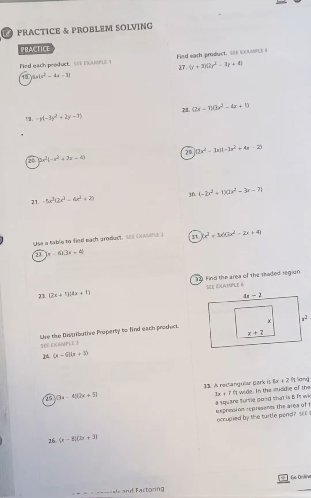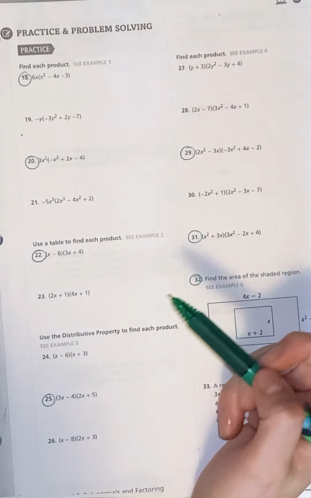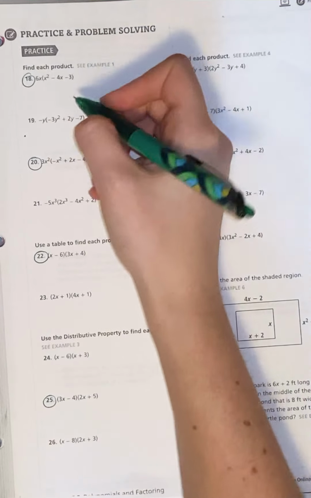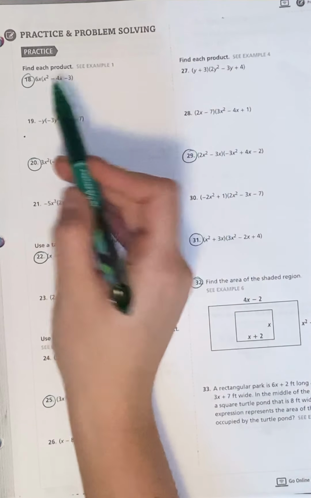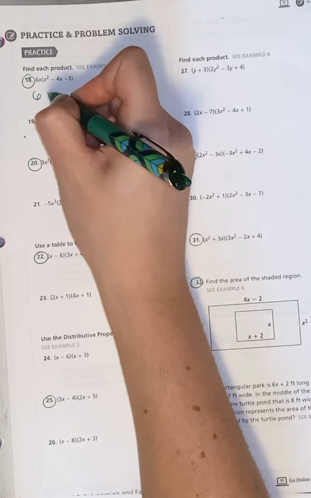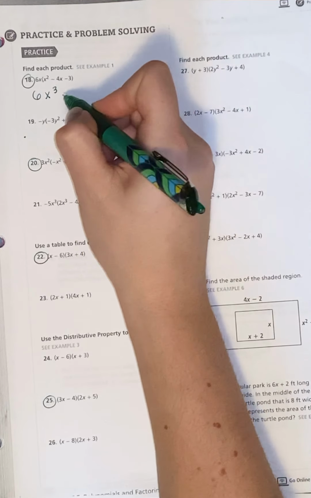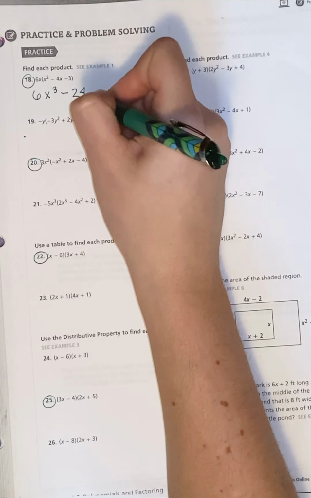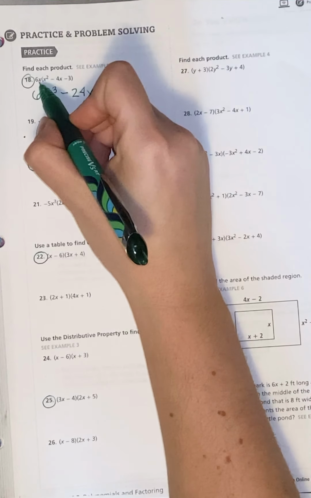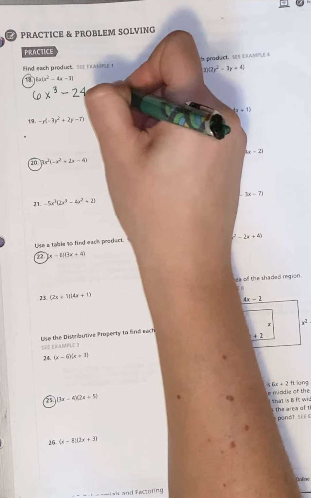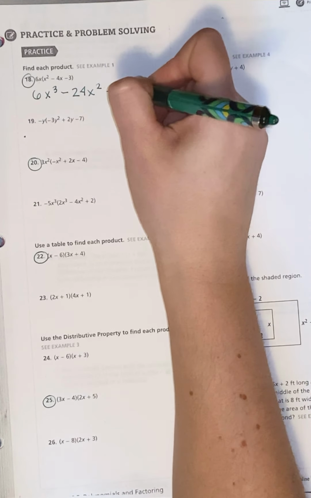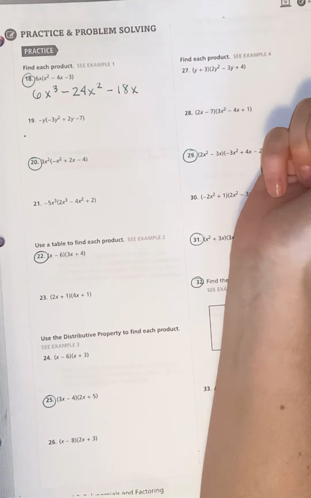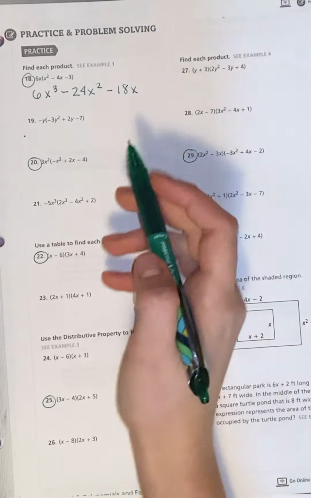Moving right along. These first ones are easy because you only have one term to multiply in. So this first one, 6x times x squared, so that would be 6x cubed minus, so 4 times 6 is 24x squared, then 6x times -3 would be minus 18x. And that is it for that one.